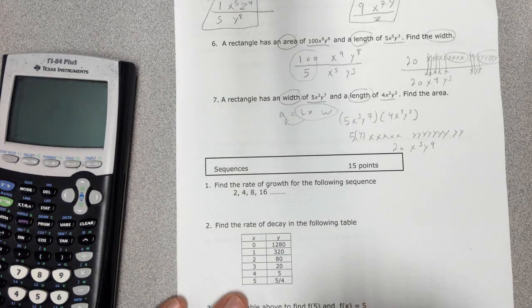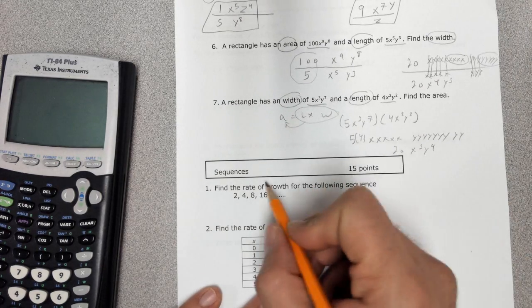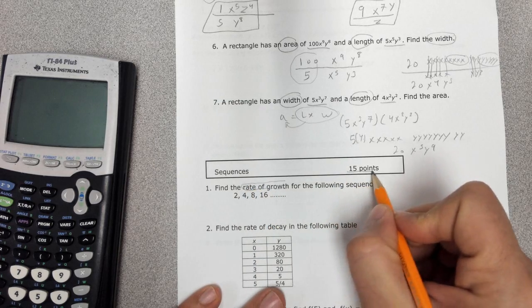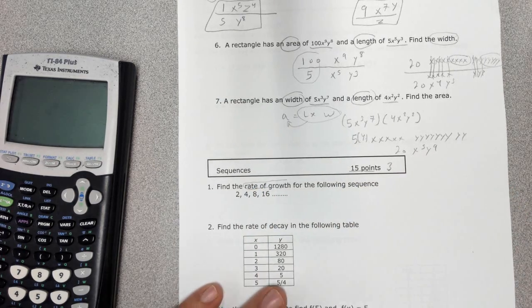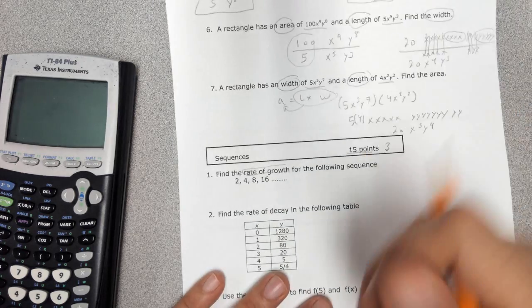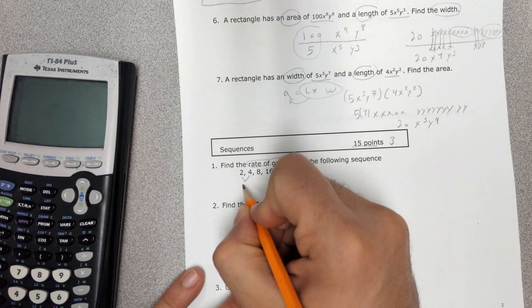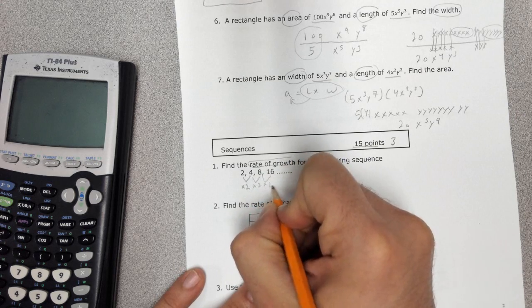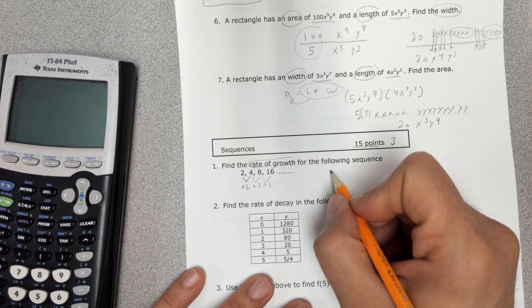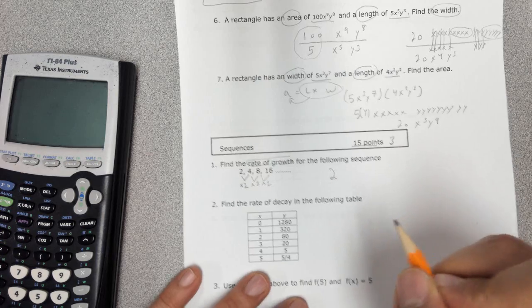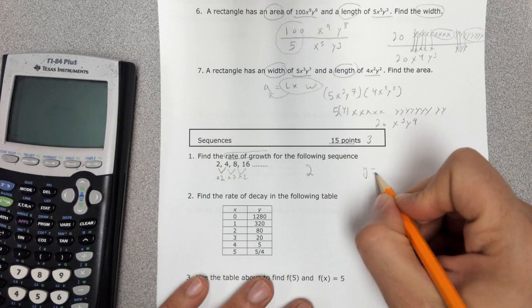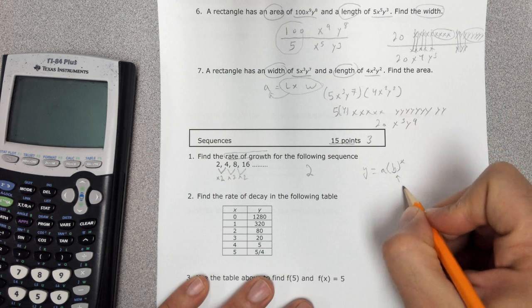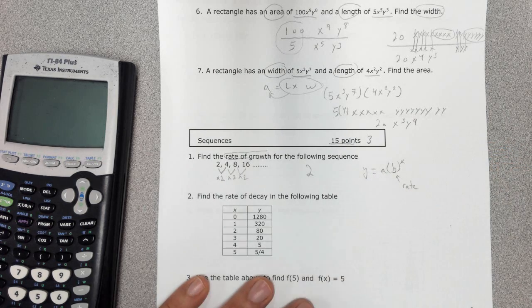Alright. Here, the one question that can mess with you on sequences is the word rate of growth. There's only 15 points, which is 3 questions on this test. But the rate of growth is the rate that it is growing by. What number are we getting from here to here? We are multiplying by 2. Multiplying by 2. Multiplying by 2. So the rate of growth here is 2. We use the rate of growth in the formula y equals a times b to the x. This right here is the rate. We call it rate of growth or rate of decay.